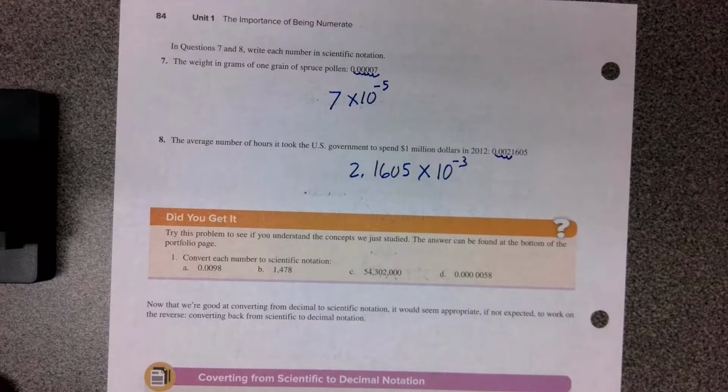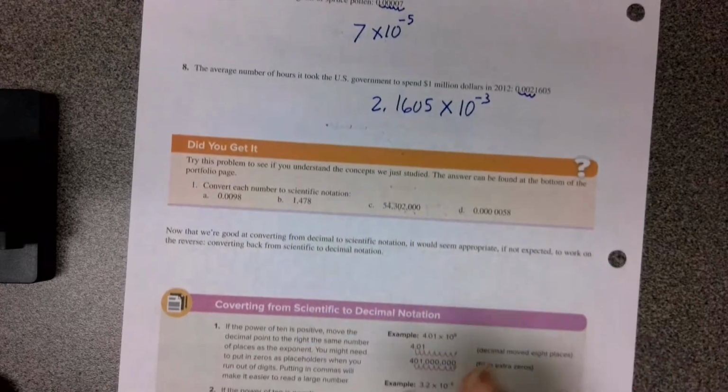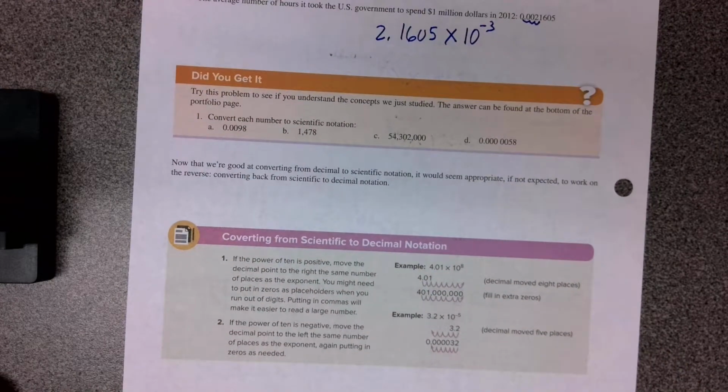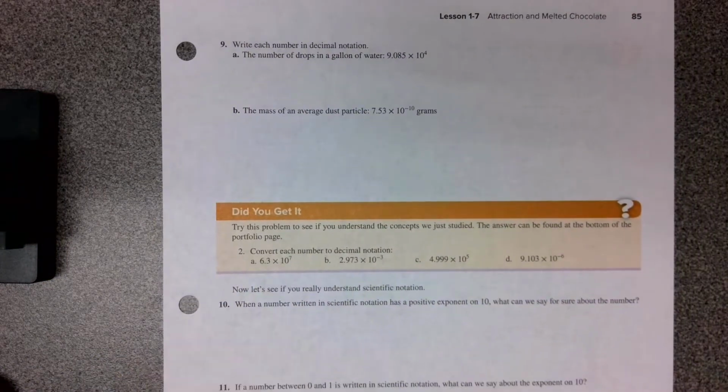Now what we're going to do, we're going to go to the opposite. We're going to go from scientific notation to decimal notation, which is described down here, and I think it'll be better once you get an example. So let's go right to the example on page 85. It says write each number in decimal notation. Now decimal notation is the regular way we write numbers. So basically they want us to change this from scientific notation to a regular number.